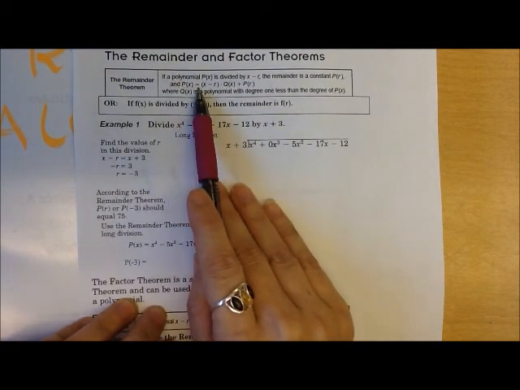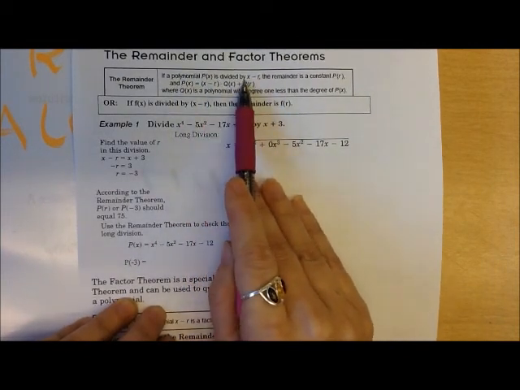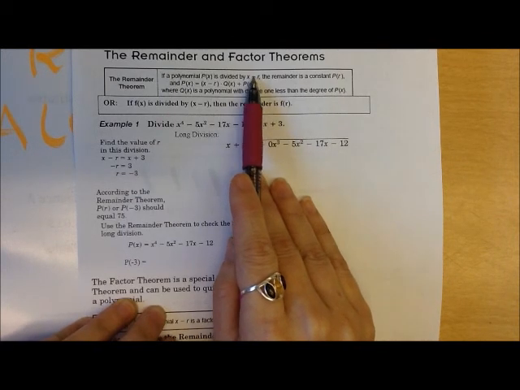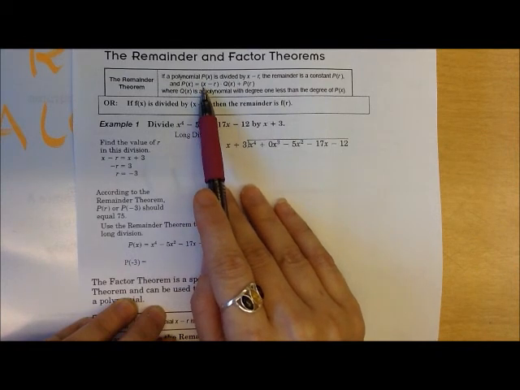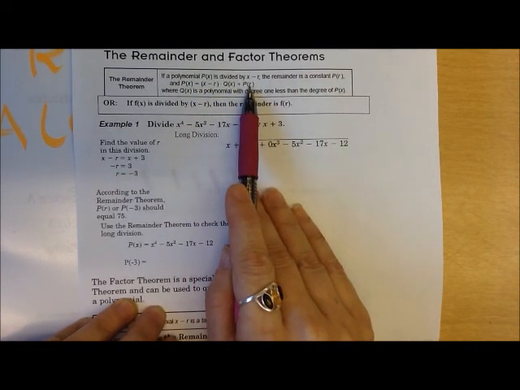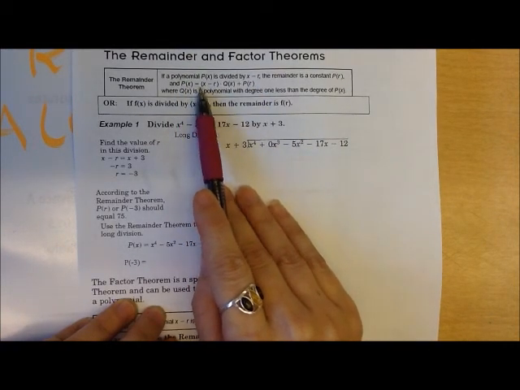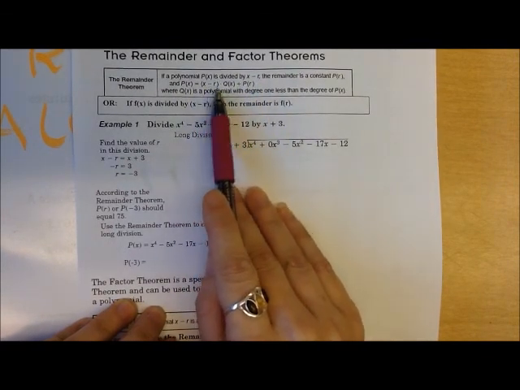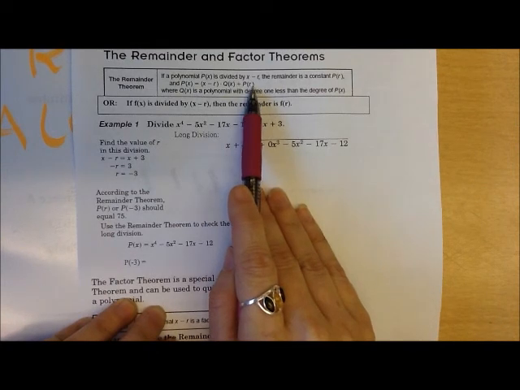What that means is that if you divide a polynomial by some linear expression, then the result is some quotient and some remainder. So the polynomial can be expressed as this expression times some quotient plus some remainder.